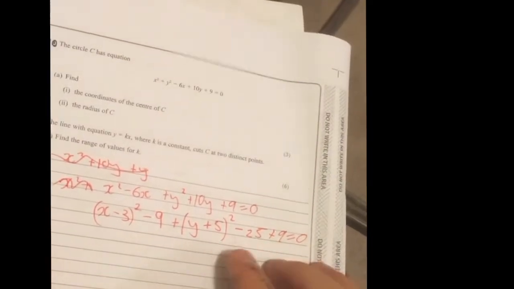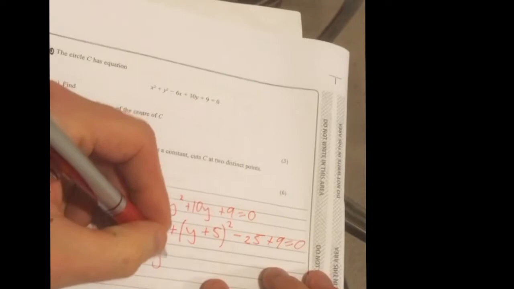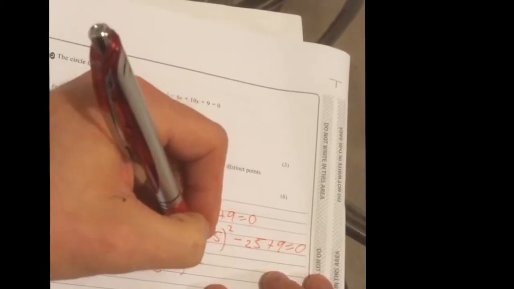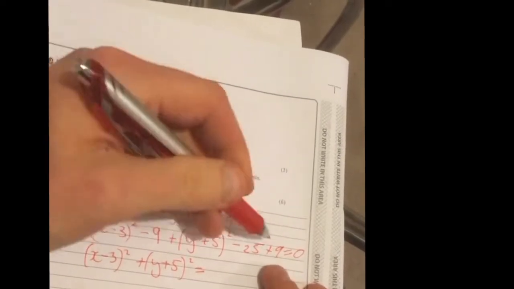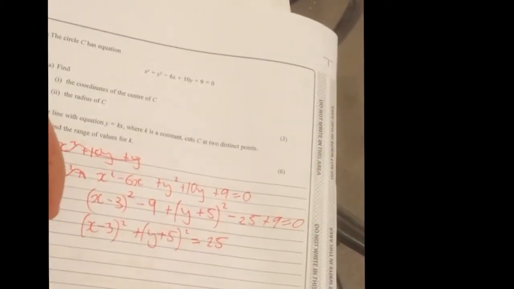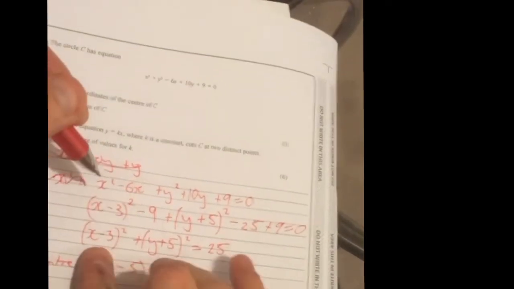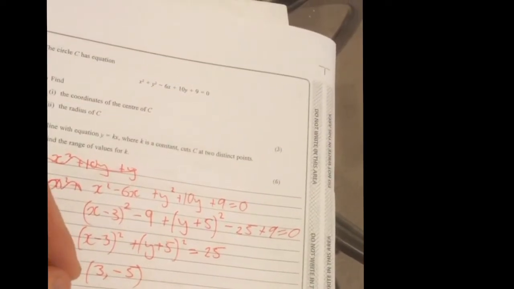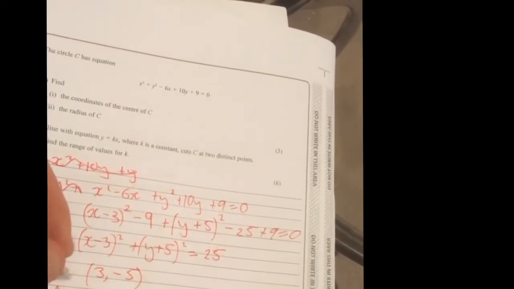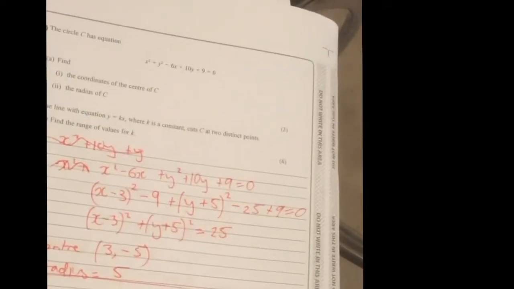Get all the numbers on the other side. And that's going to be equal to 25, taking 9 plus 9, 25. So our centre is (3, -5), because the signs have to be different since it's inside the function. And our radius is the square root of 25, which is 5. So 3 marks for that.